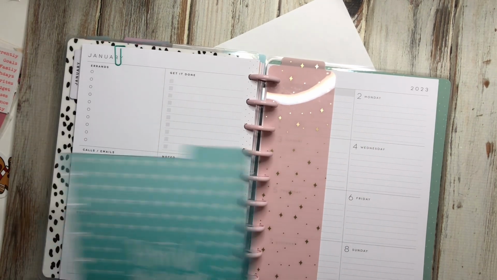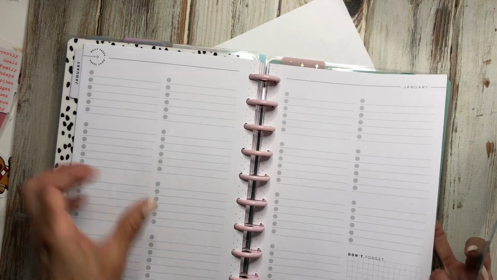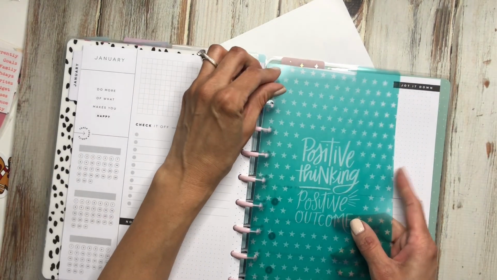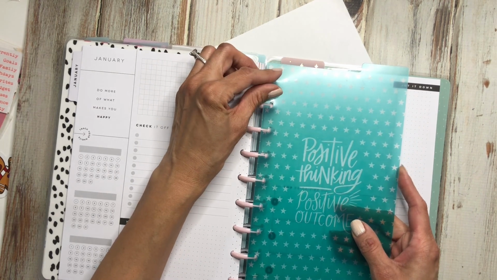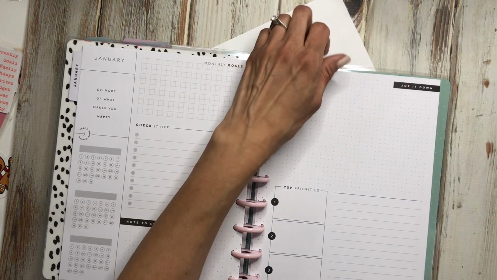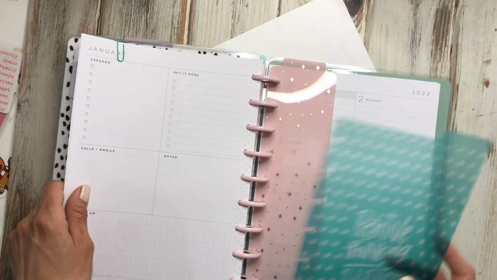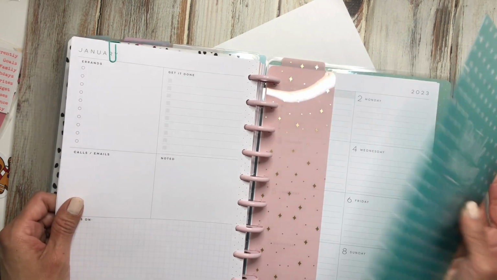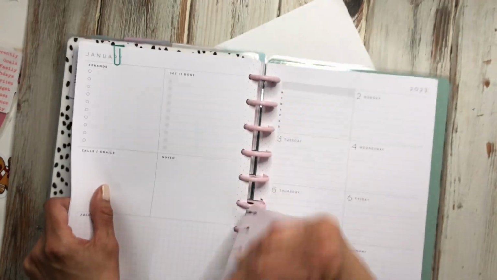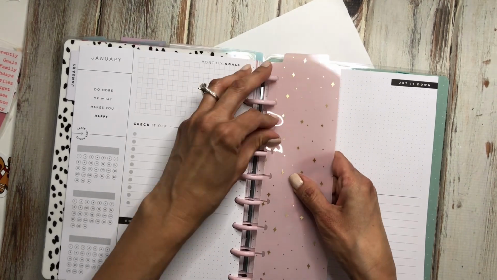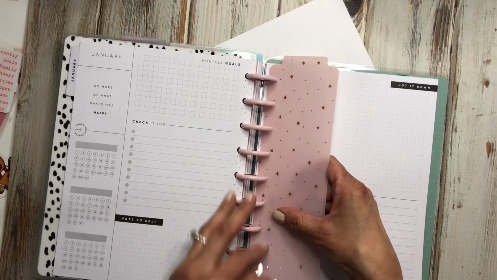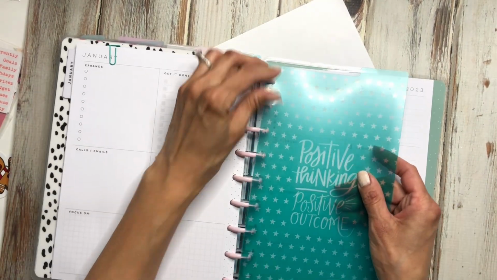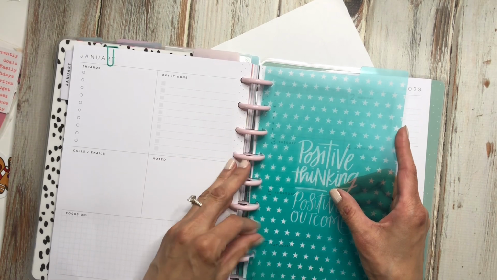And I do like this one, but where do I want to put it is the question. Maybe here? I just don't like that big of a one there. Maybe I'll switch these. We'll try it. I'm going to switch this one to here because this is going to be the monthly section. And then I'll put this one here. I may switch it out to a smaller one, but we'll see.